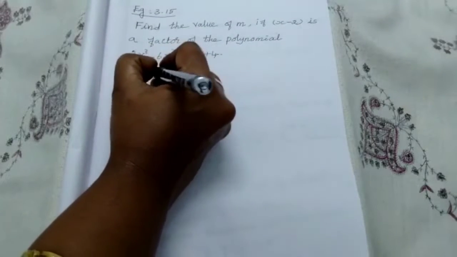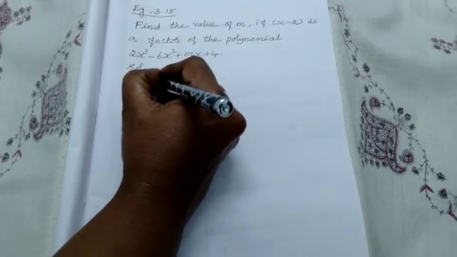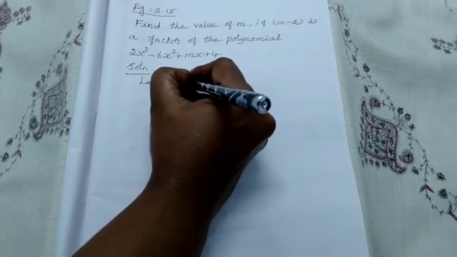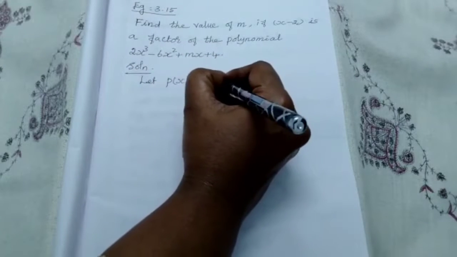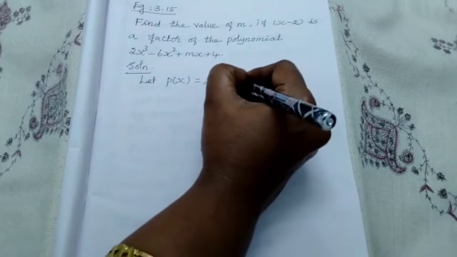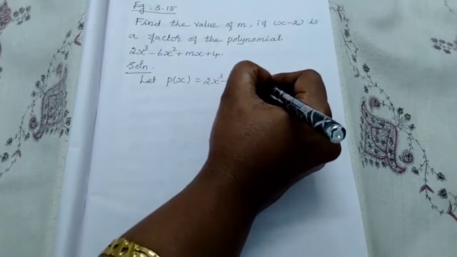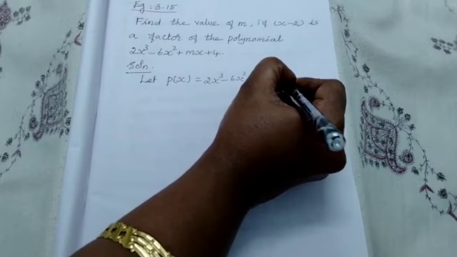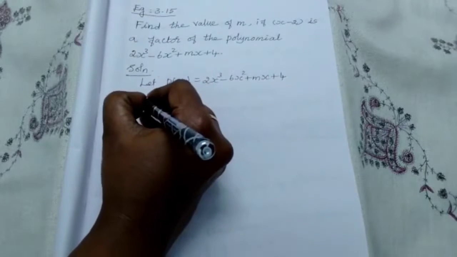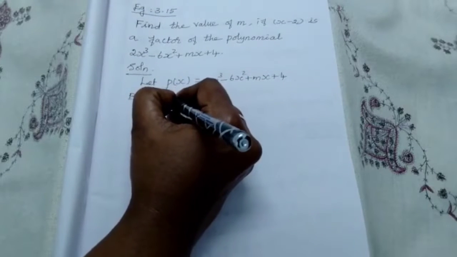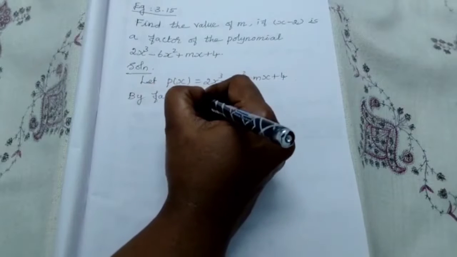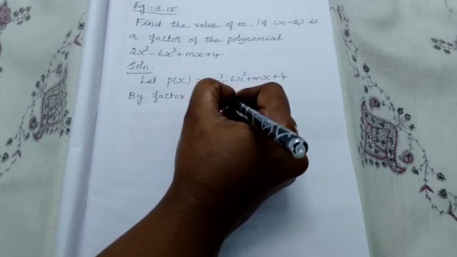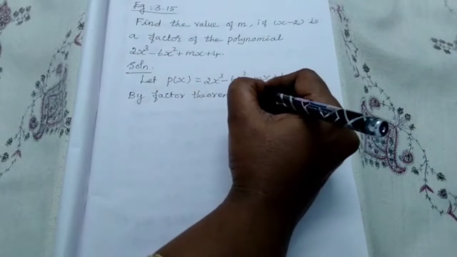Solution. Let p of x is equal to 2x cube minus 6x square plus mx plus 4. Okay, by the factor theorem, which is the factor given?